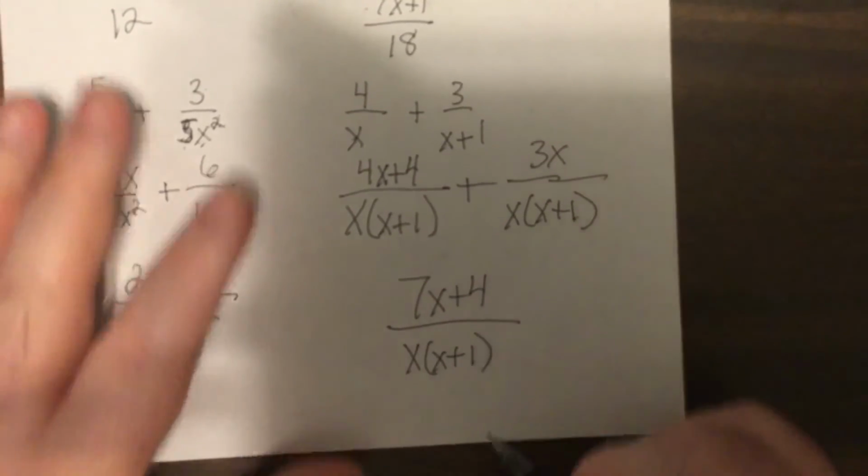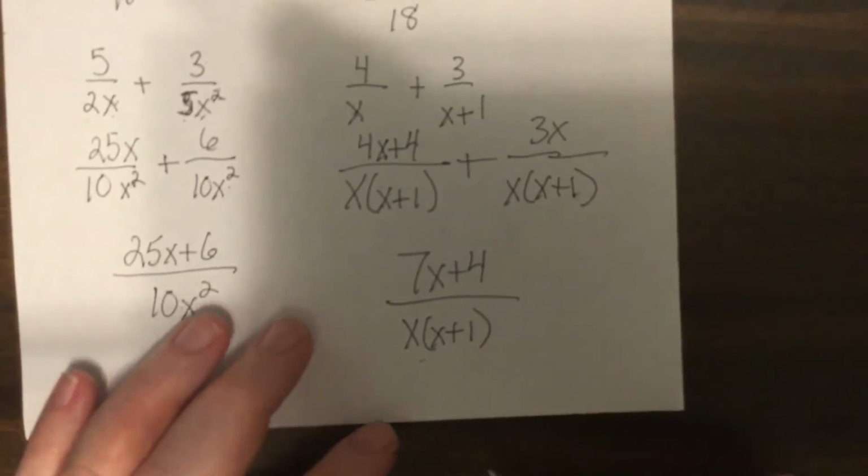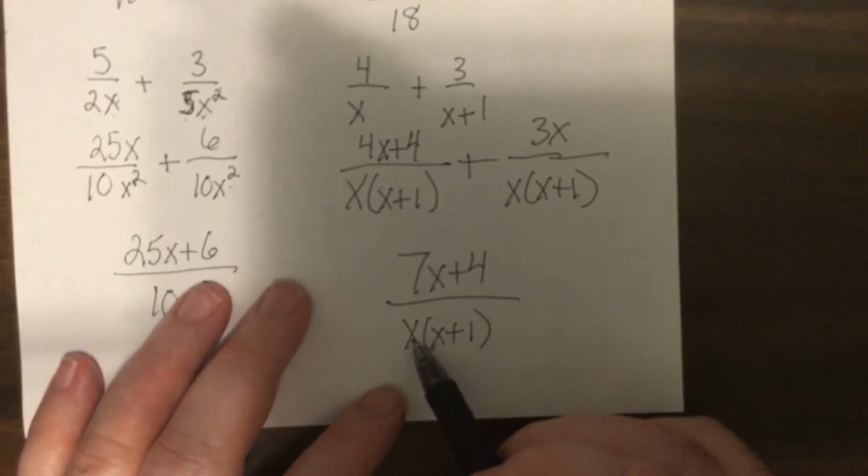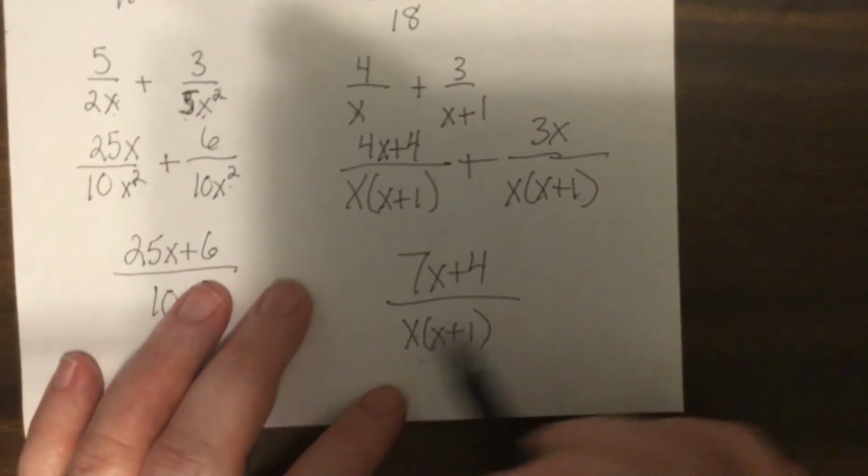Now some books would say, hey, distribute that out, it looks pretty. Some books say, no, leave it like this. I like to leave it like this.